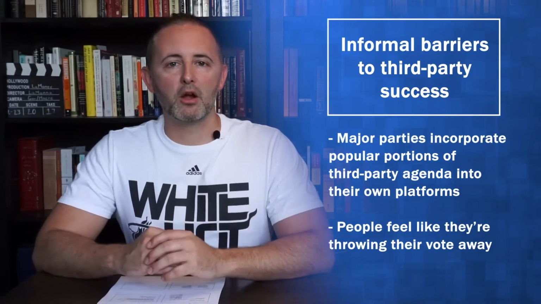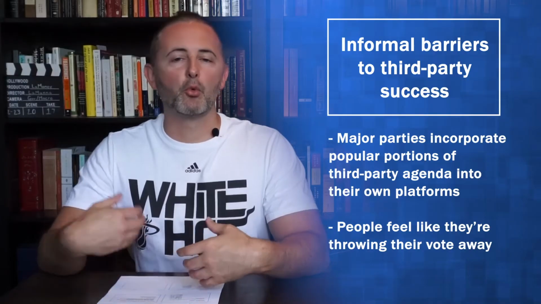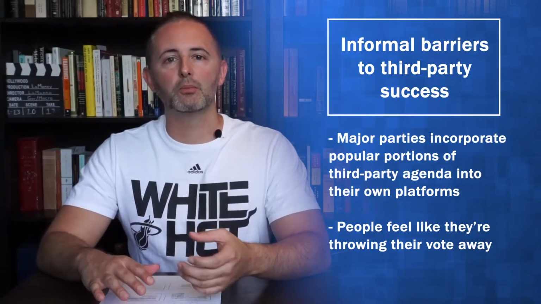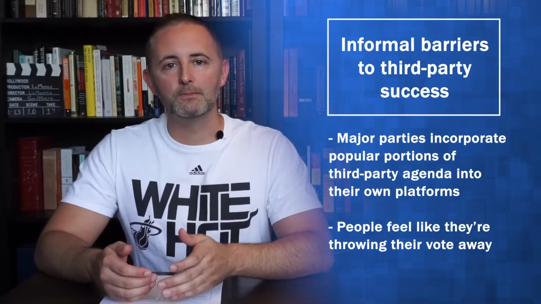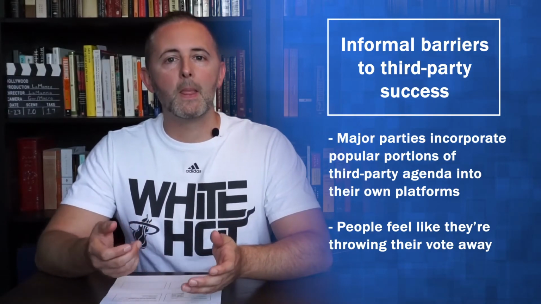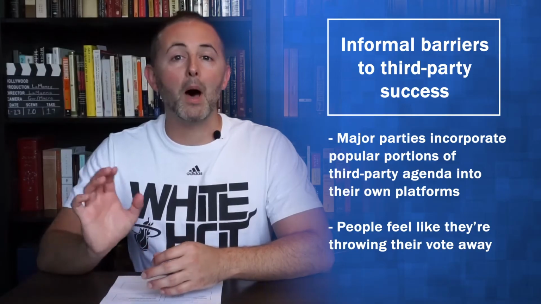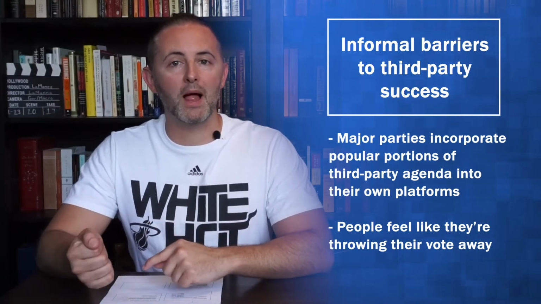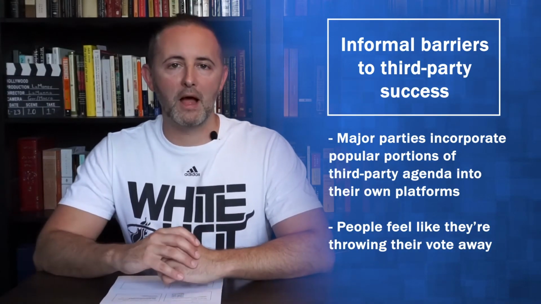An informal barrier, so there are a number of these. People feel like they're wasting their vote and their vote doesn't count. But the one we want to focus on here is the idea that the major parties, meaning Democrats and Republicans, they often incorporate the popular portions from third-party platforms into their own party platforms.